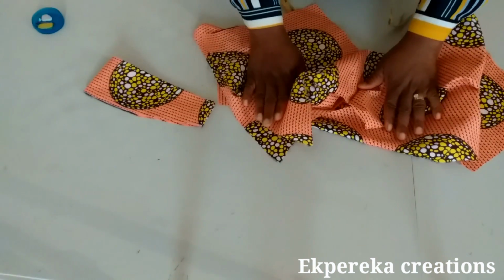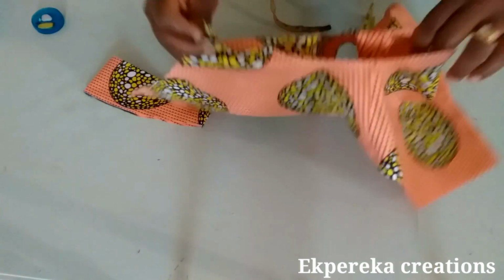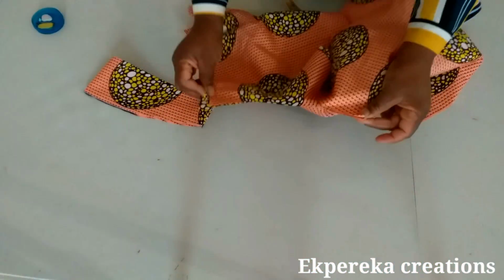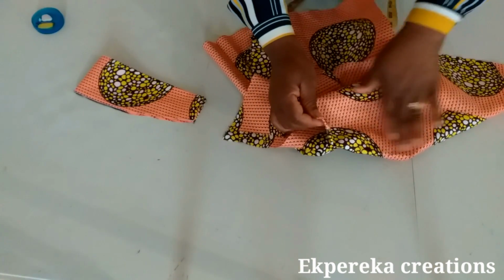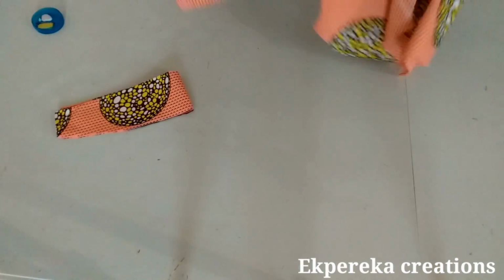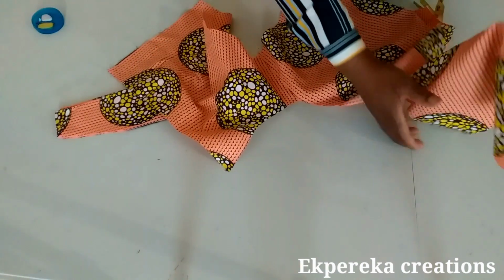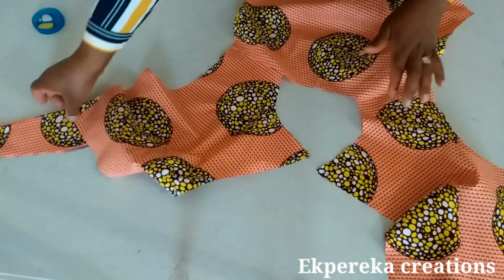I notch the midpoint. I'll stitch it to the dress. I'll hold it this way and notch the midpoint at the back. So I'm going to stitch it. This is the right side of the fabric.